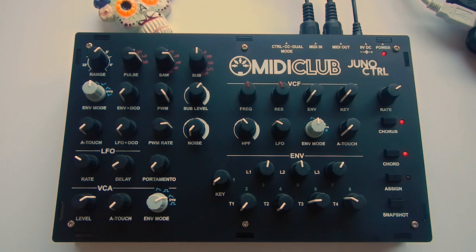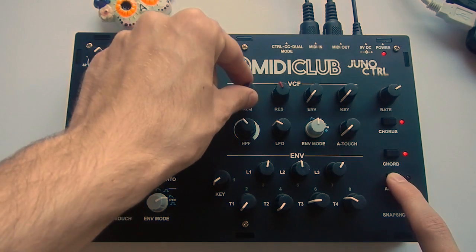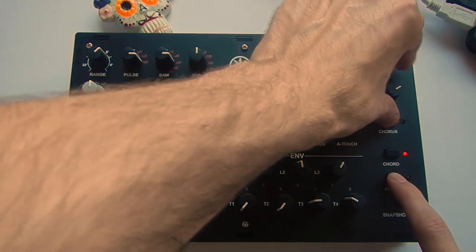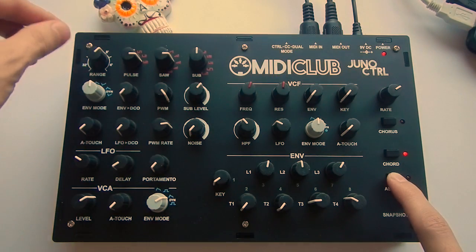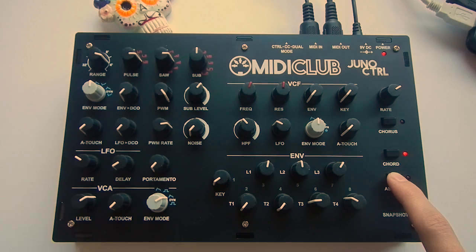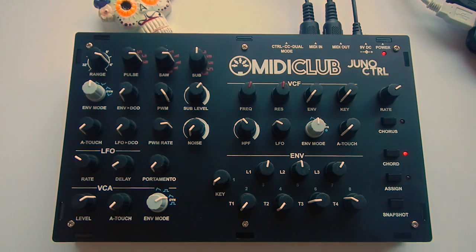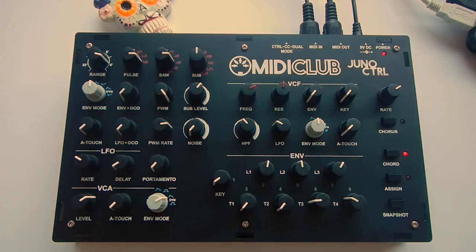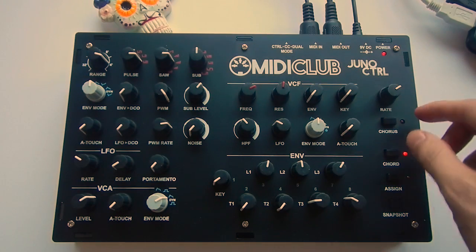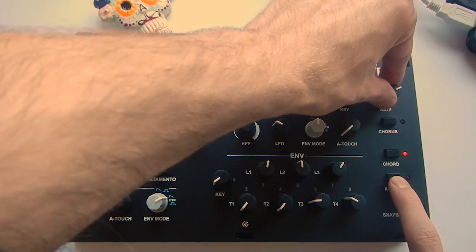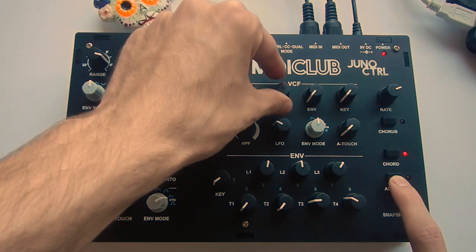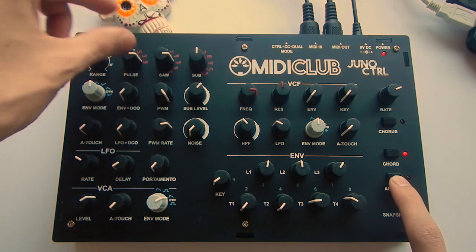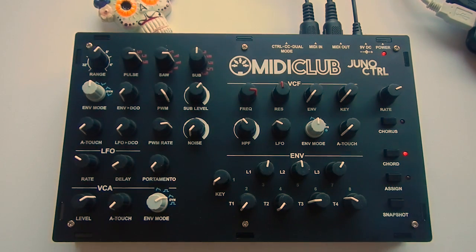Hold the Assign button while adjusting the parameters on the Juno control. You'll notice even though I've changed the position of the low pass filter quite drastically, no changes to the sound are heard yet. So let's release the Assign button. There we go. The filter, chorus, range, resonance, all updated at the same time the moment I let go of the Assign button. Let's try it again. And again.